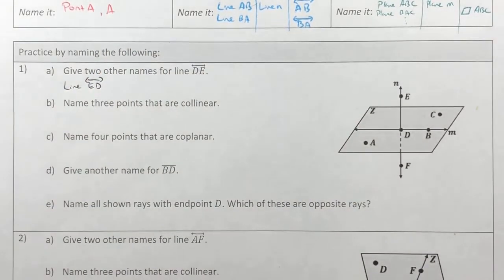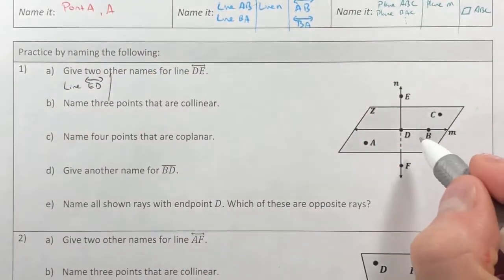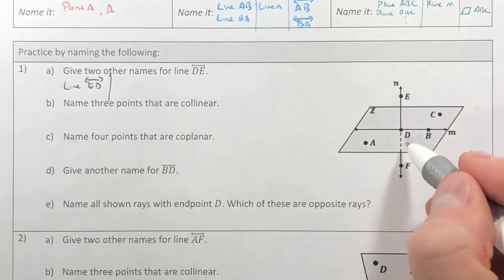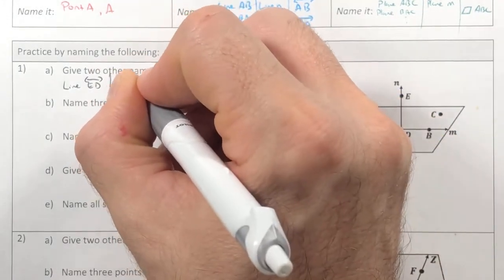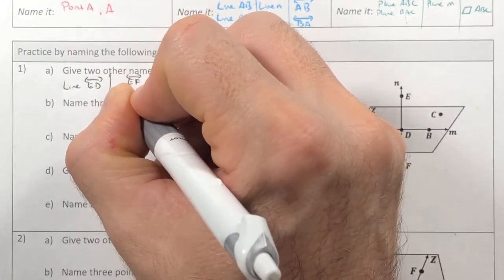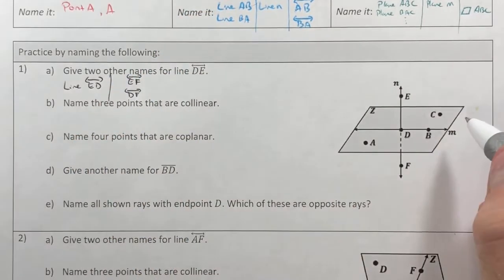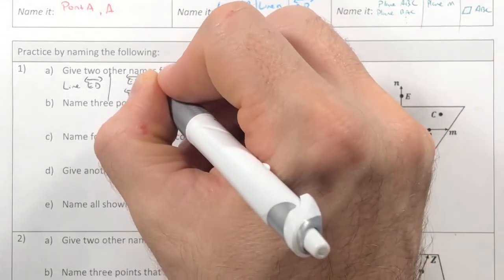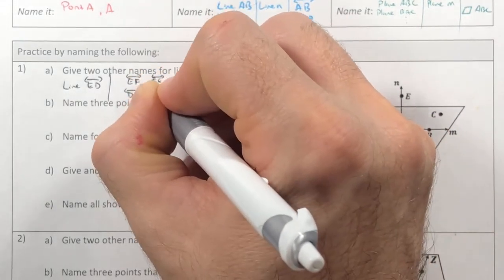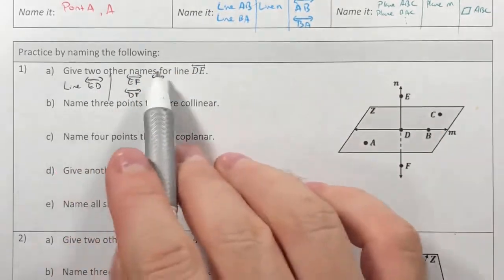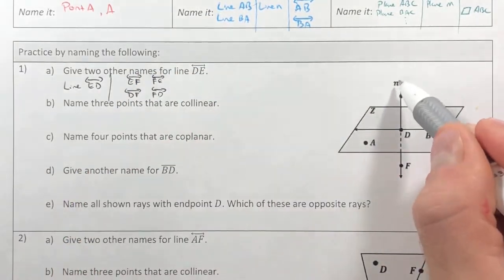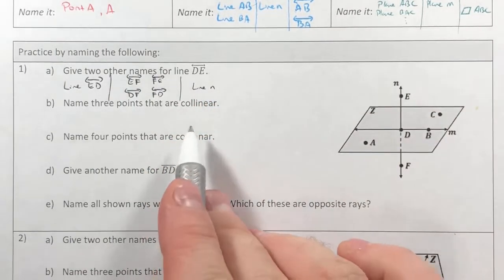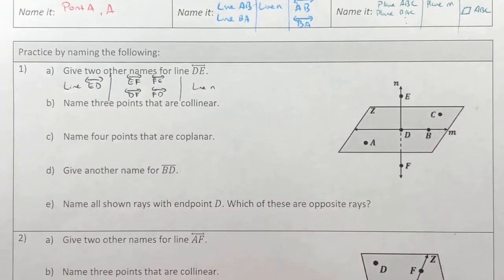Super sneaky. Or what I could do is I could name another point. So I could say, well, point F is along this. I could say EF or DF. Or what I could do is I could say FE or FD. I've got lots. So far I've got like 5 right now. Or what I see up here is I could call this line N. Now any of these are good.